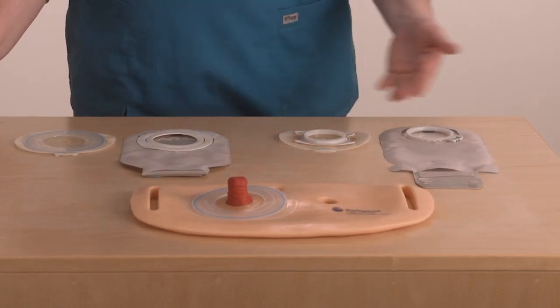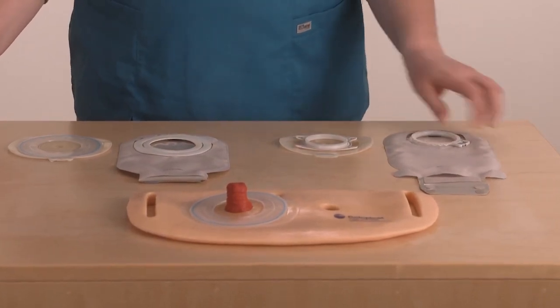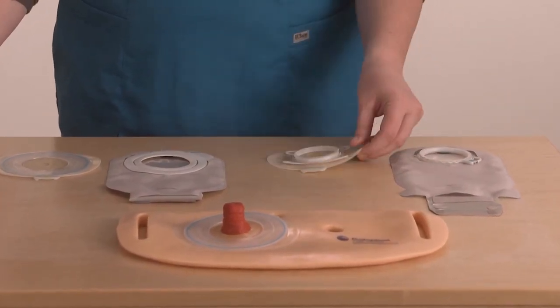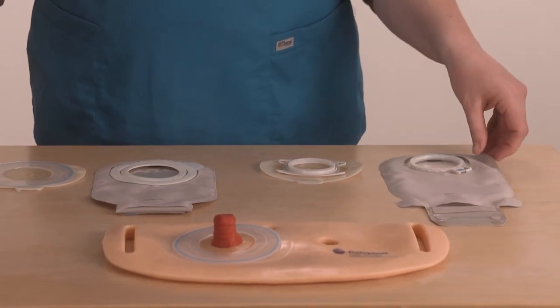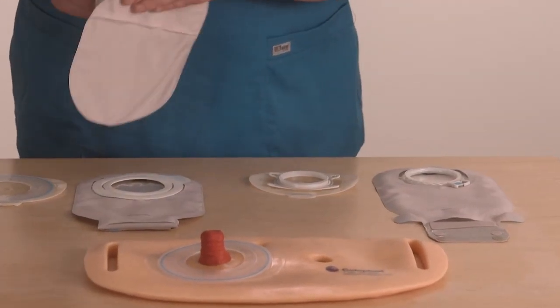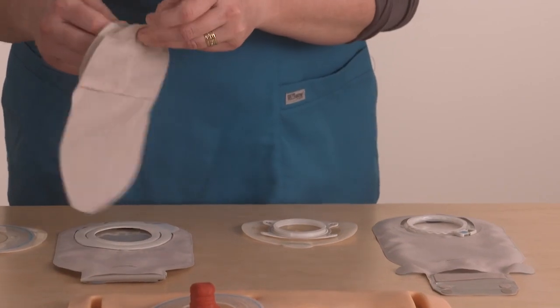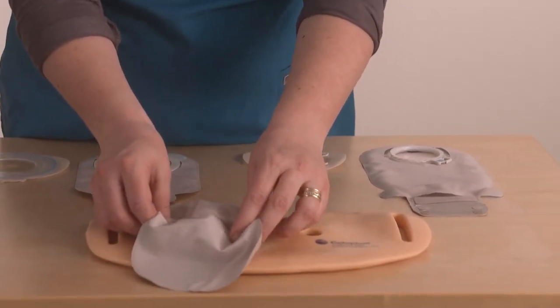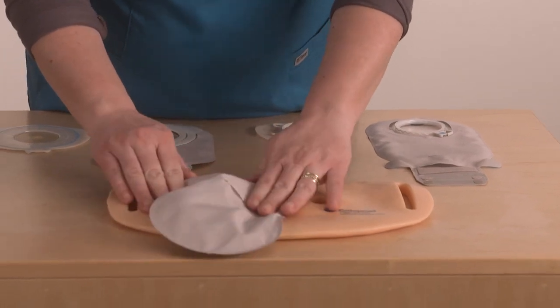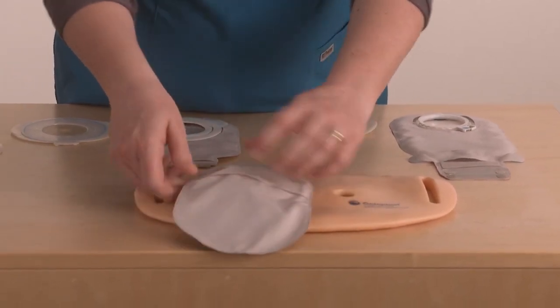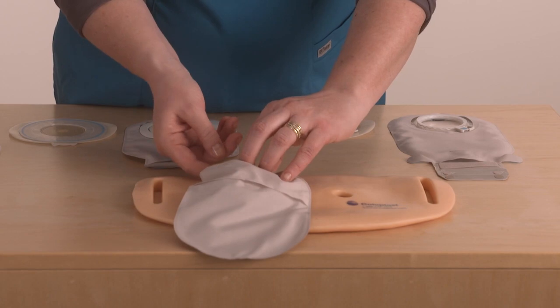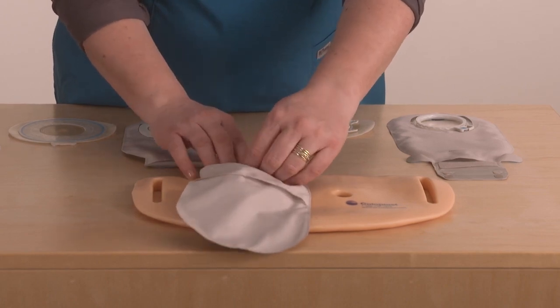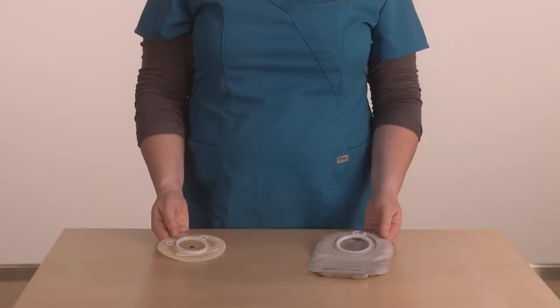Two-piece pouching systems consist of a solid barrier with a mechanism or coupling to attach the pouch. They may be applied as a single unit or individually. A barrier may be left in place while the pouch is changed. The barrier may only need to be changed once a week, but the pouch is changed twice a week, or in the case of a closed-end pouch, the pouch is changed after each bowel movement.